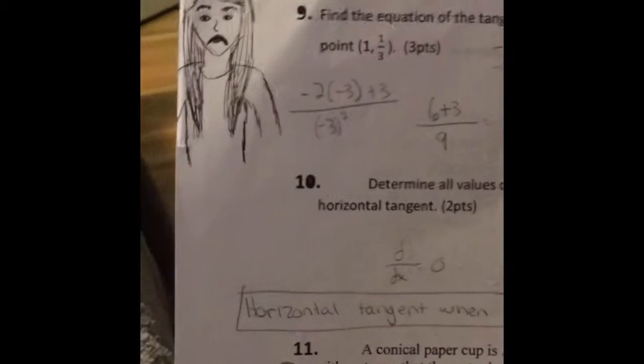Don't draw on your math tests. You get docked 7 points. And of course, always remember, never forget. Plus moose.